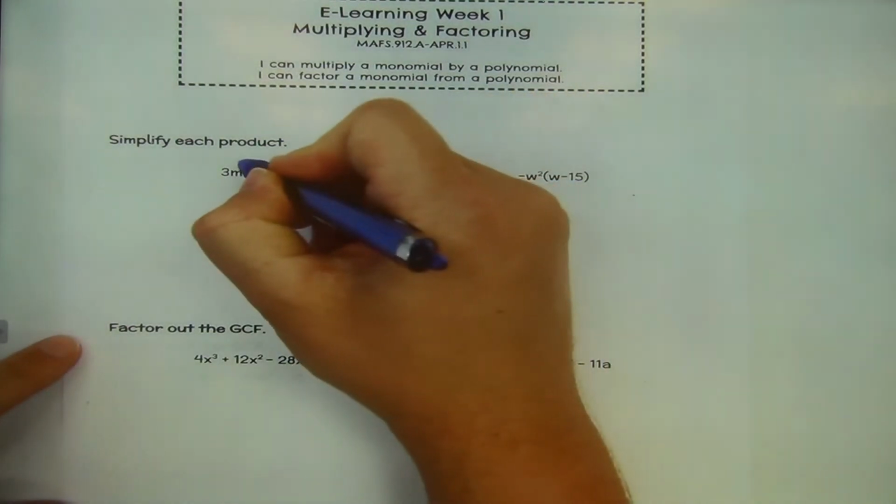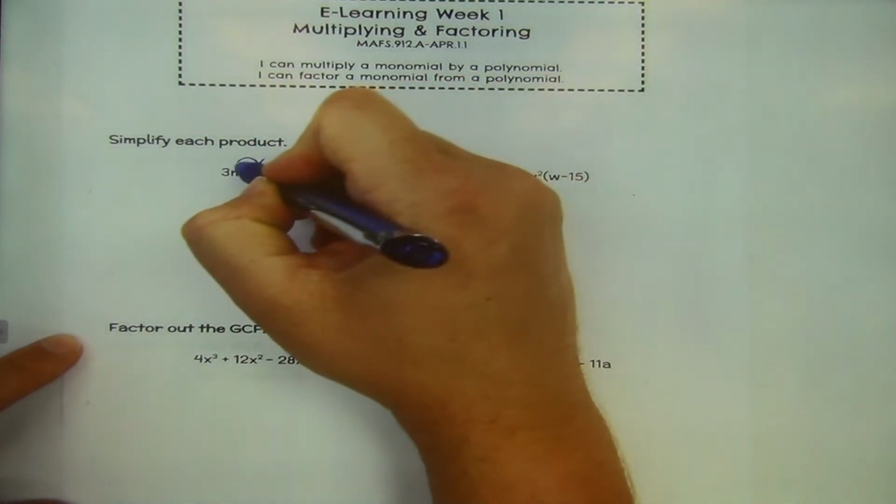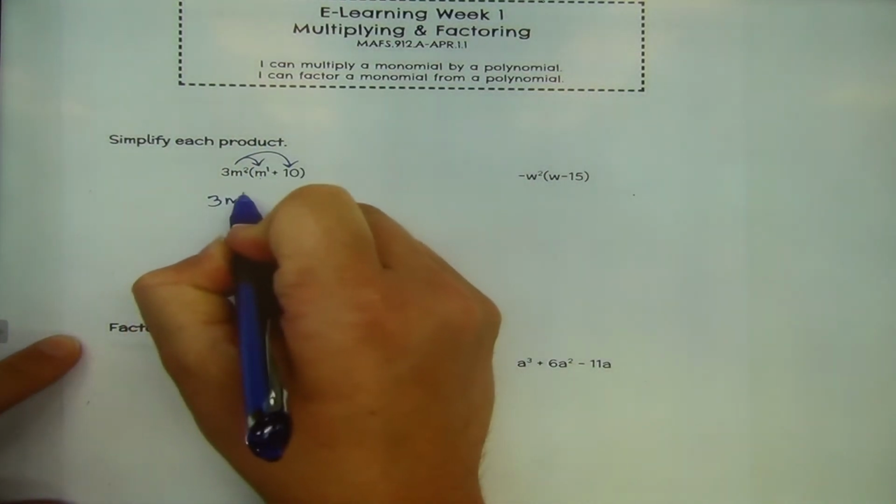So our first 2 examples here, our instructions are simplify each product. So I have 3m squared times m plus 10. I need to use the distributive property. I'm going to take 3m squared and multiply it to the single variable m, and then 3m squared times positive 10. So the product is going to be 3, and then remember m squared times m to the invisible power of 1 is m cubed, plus 30m squared.